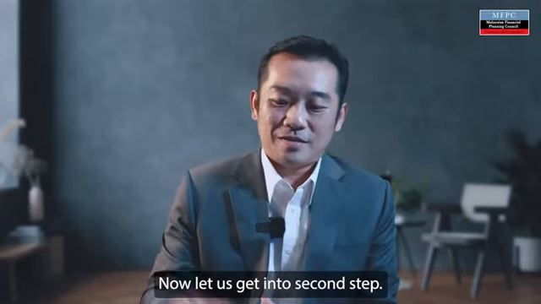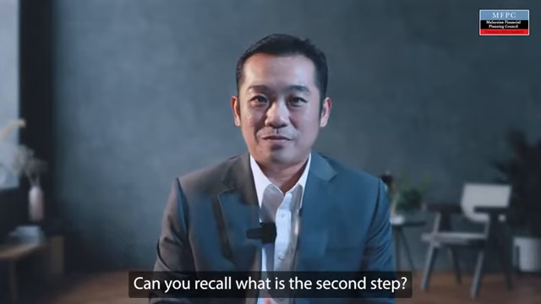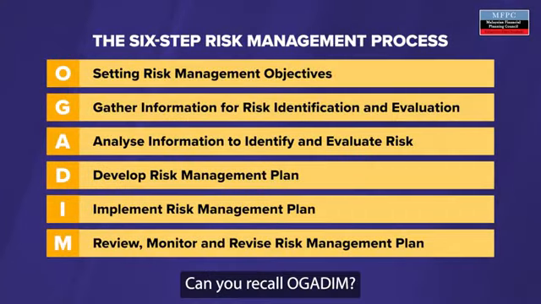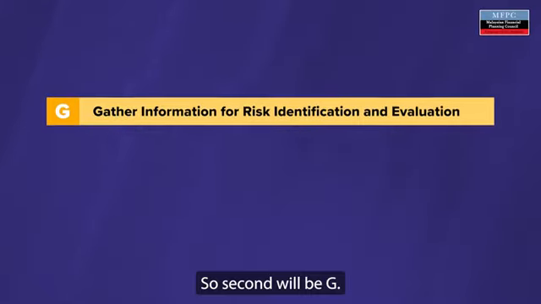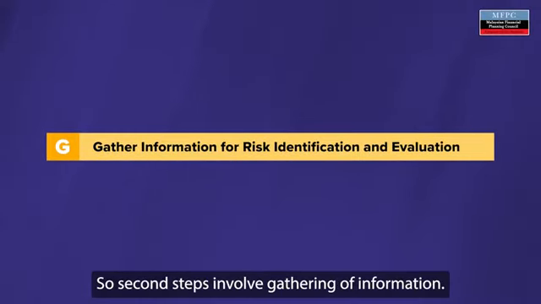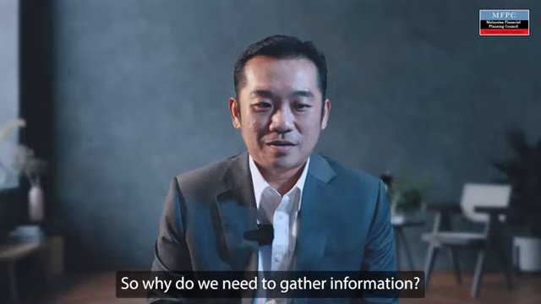Now, let us get into the second step. Can you recall what the second step is? The second will be G. G stands for gathering. So the second step involves gathering of information. So why do we need to gather information?